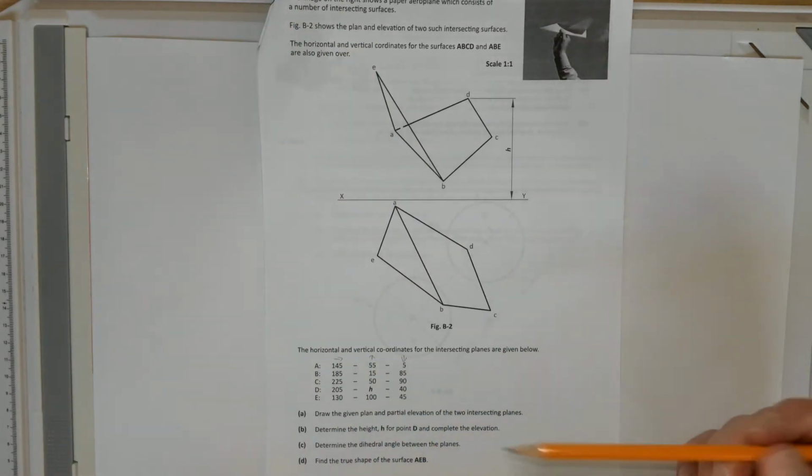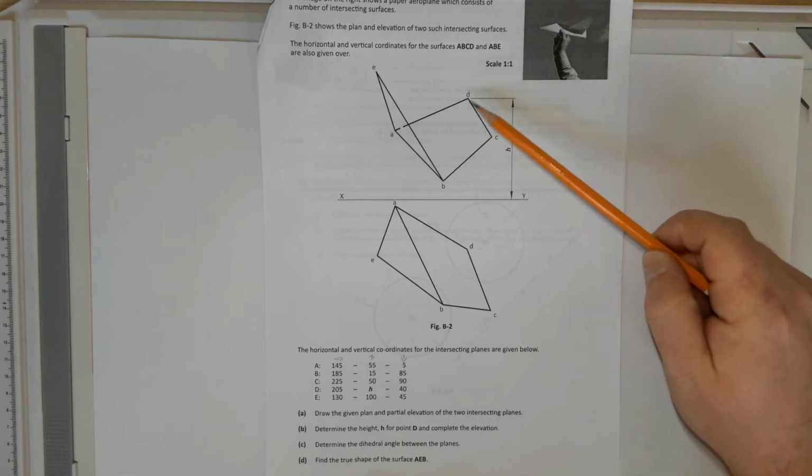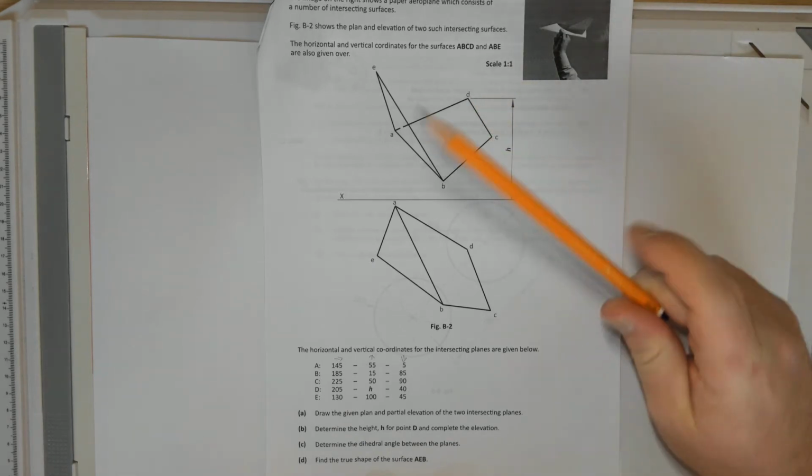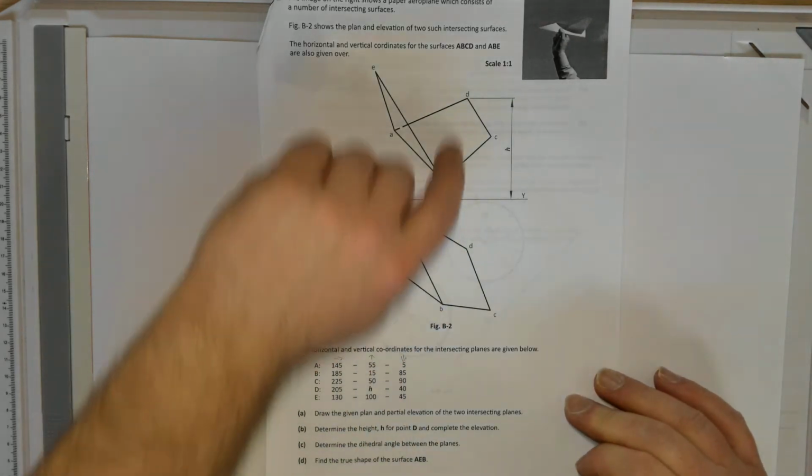So first things first, part A: draw the given plan and partial elevation of the two intersecting planes. That's because we won't be able to find point D straight away, so we'll only be able to plot A, B, C and E. We won't know where D is just yet. We'll know what line it's on, but we won't know where it is. So I'm going to get straight into it.